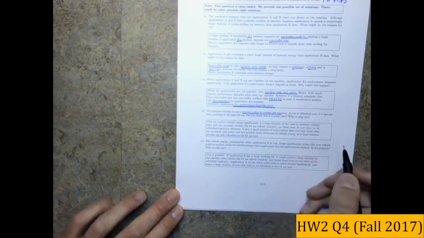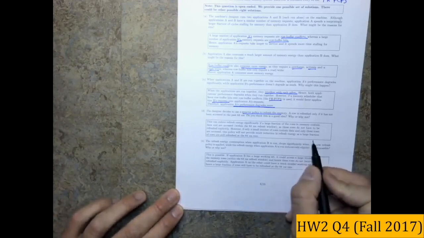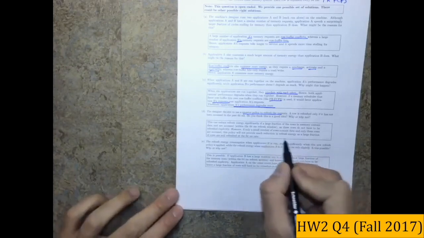Also, this is going to affect the amount of energy spent by each application.